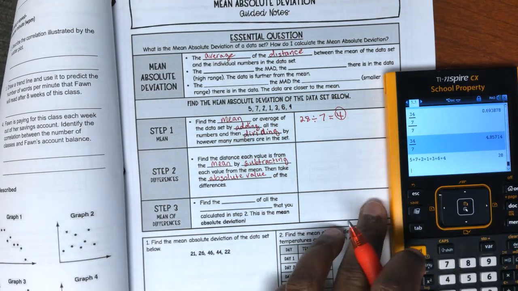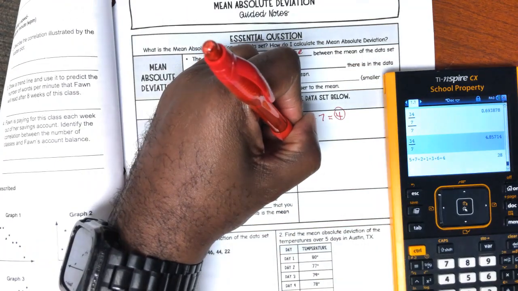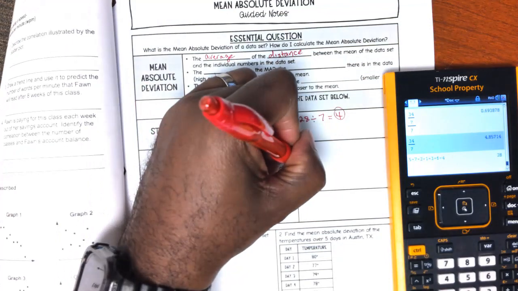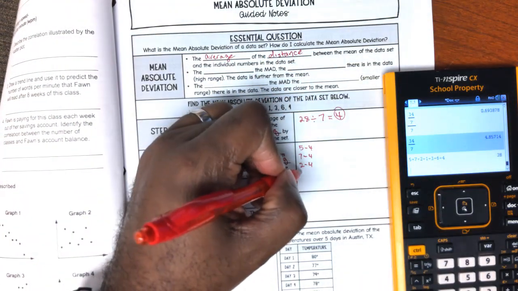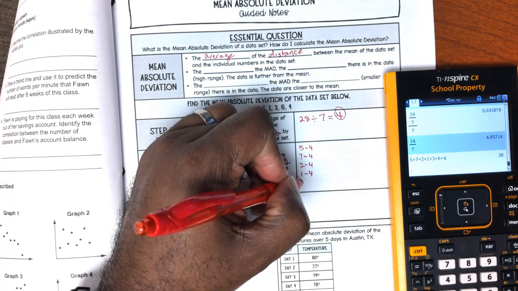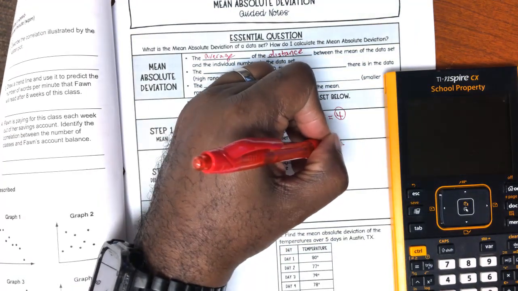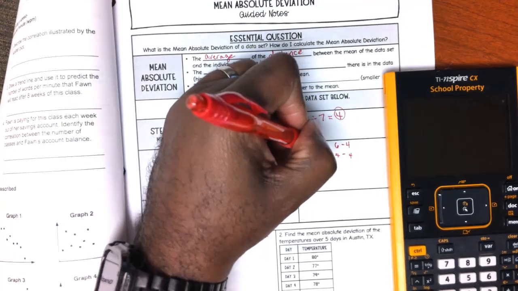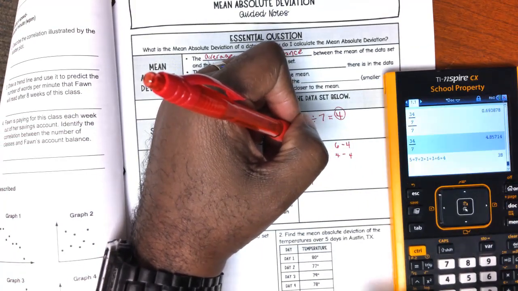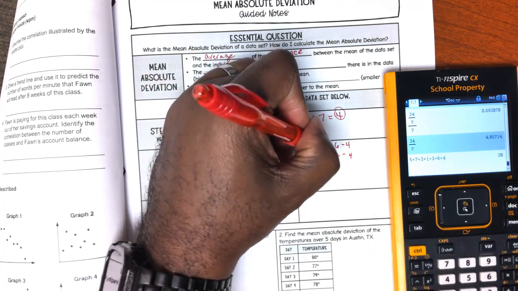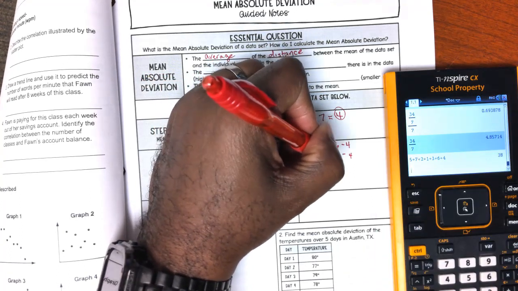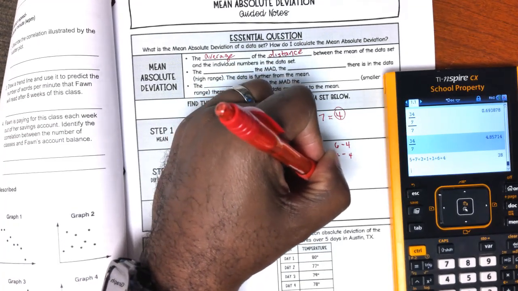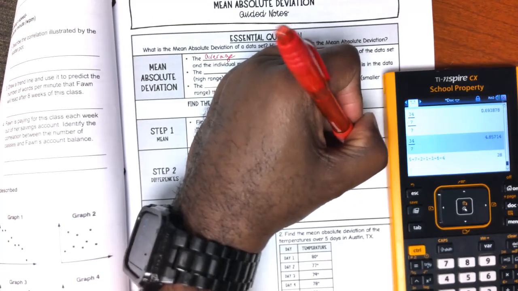So in this case, if our mean is 4, we have 5 minus 4, 7 minus 4, 2 minus 4, 1 minus 4, 3 minus 4, 6 minus 4, and then 4 minus 4. A quick subtraction here. So we have 1, 3, -2, -3, -1, 2, and 0.